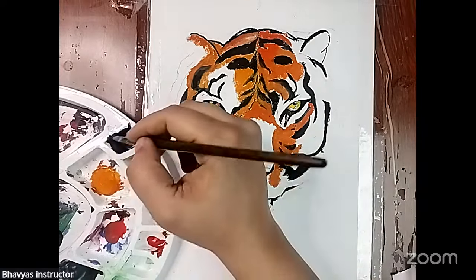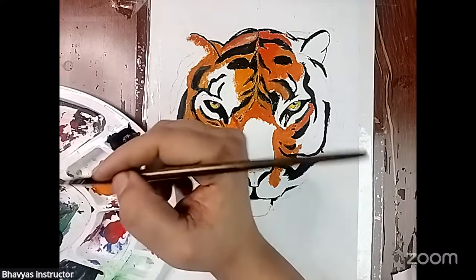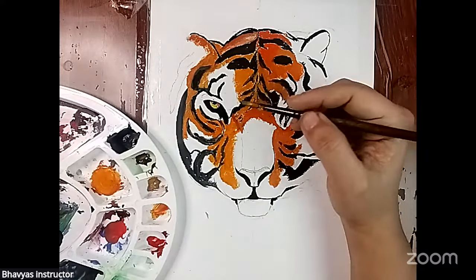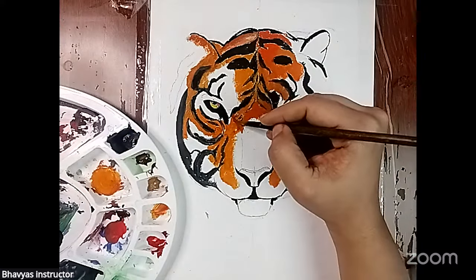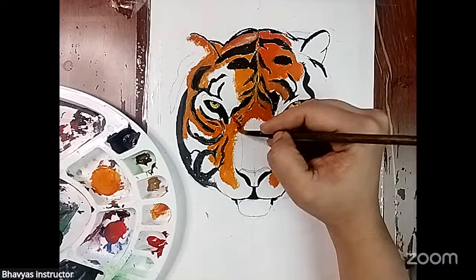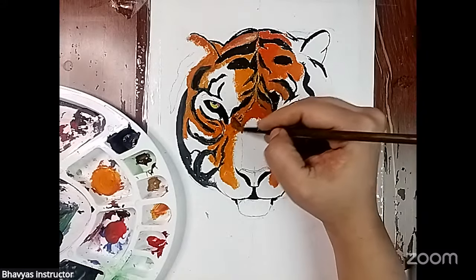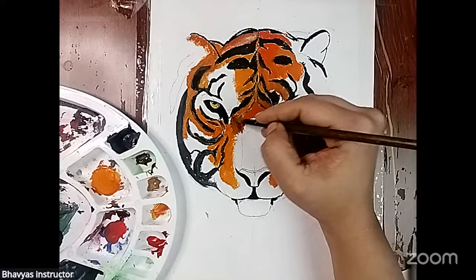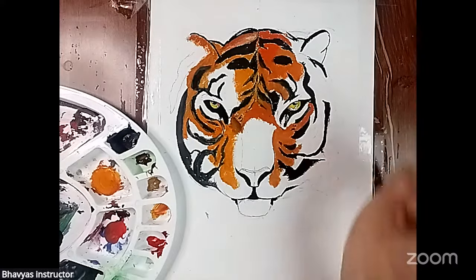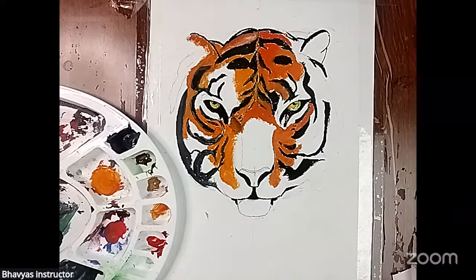Now you just take the darker tone which we have mixed for the stripes. Just add a little bit of darker tone here. Don't paint, just dab, how I'm showing, like this. So it will start giving you the depth. It will add depth to your paint.